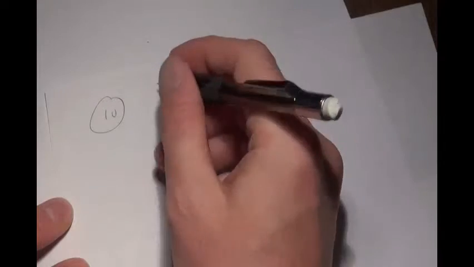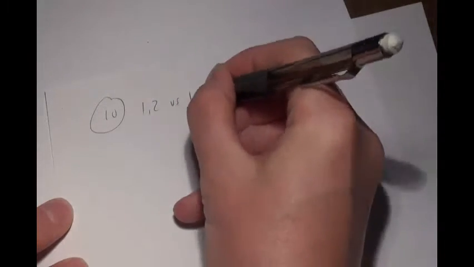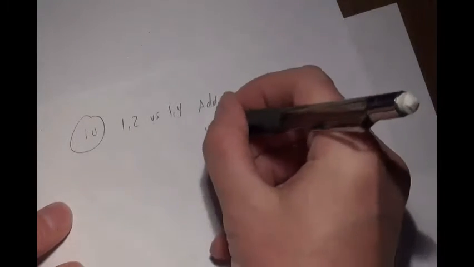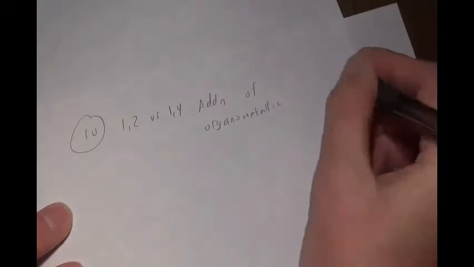Now, number 10. So this is maybe the most important kind of common conjugate addition. This is 1,2 versus 1,4 addition of organometallic reagents.